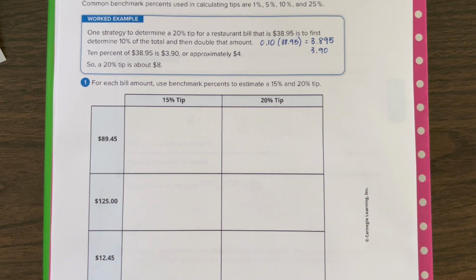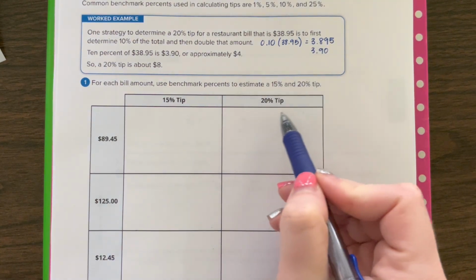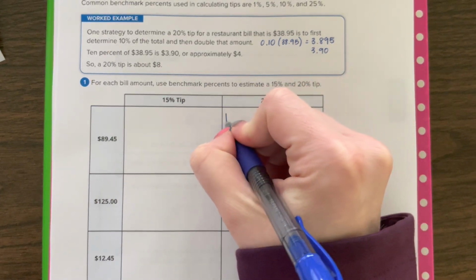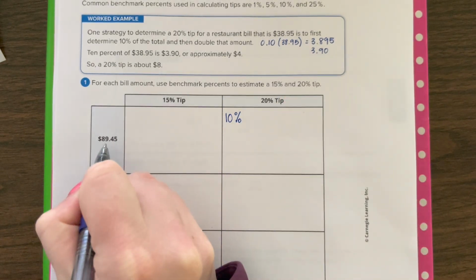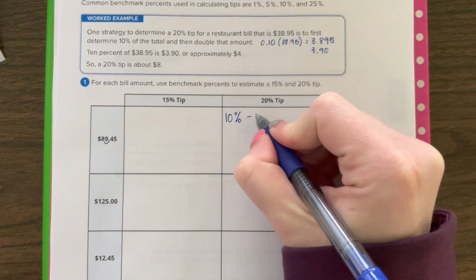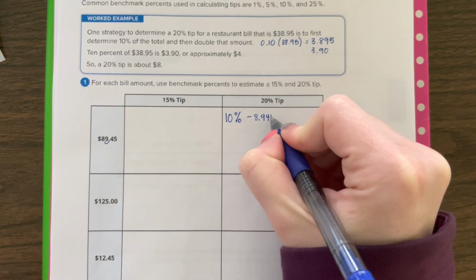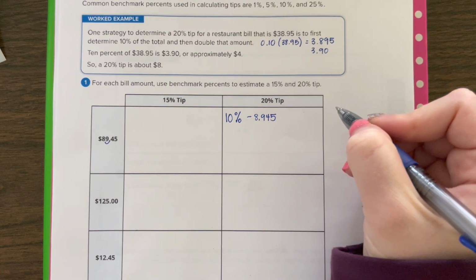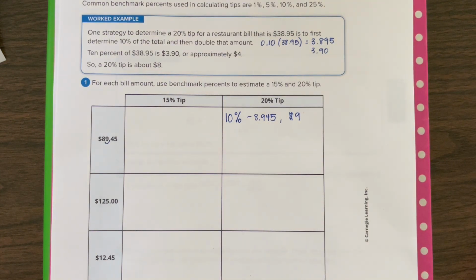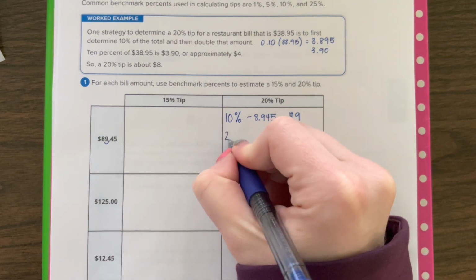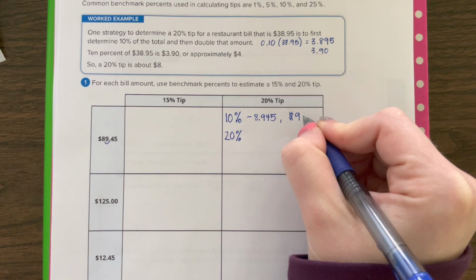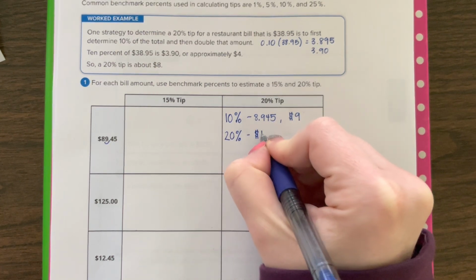Okay, so let's give it a little bit of practice. We're going to first start with the 20% tip, then we'll talk about the 15%. Before we do 20%, let's first figure out 10%. If we're looking at our total, for 10% we would move the decimal over once to the left. That would be 8.945. If we wanted to round, that would be about a $9 tip for 10%. If we're talking about 20%, well, that's 10% doubled, so 9 doubled, which is about $18.